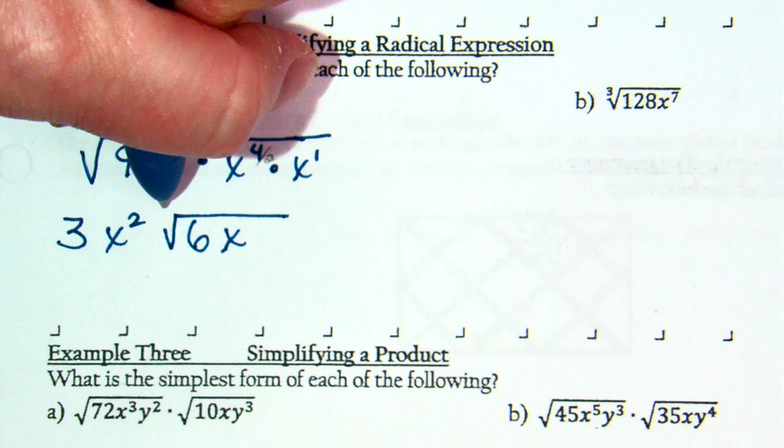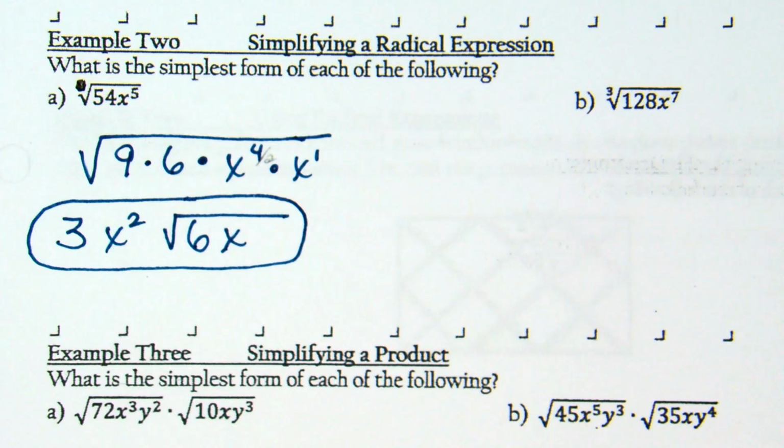Do I have any perfect squares left in my square root? No. 6 isn't a perfect square. X isn't a perfect square. There's no perfect squares left in there. So I'm done. So we have final answer, 3x squared times the square root of 6x.